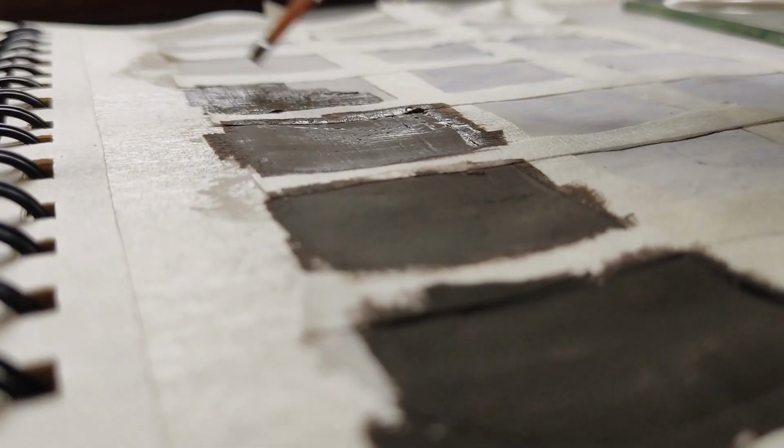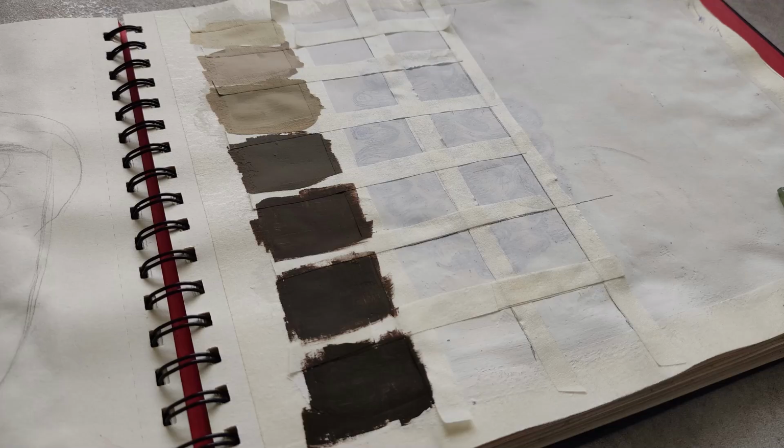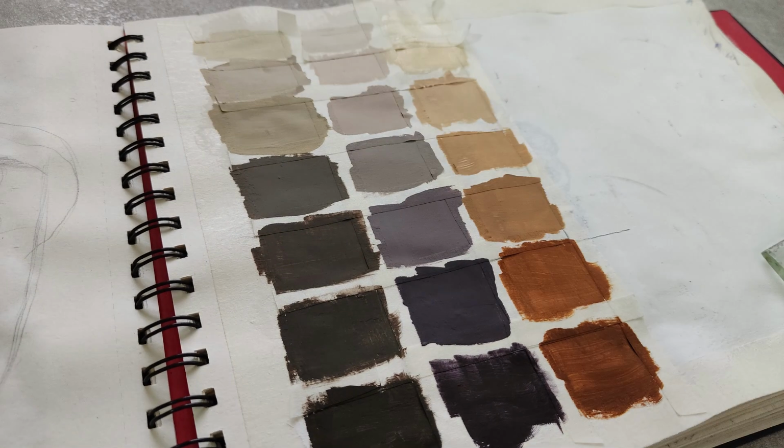Going back and forth, mixing colors to make the color swatches, going from darker in shadow skin tones to lighter ones.